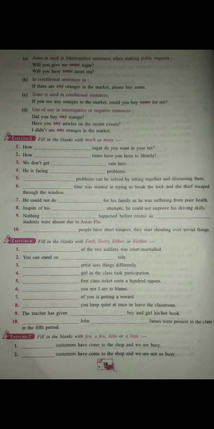Condition दिया हुआ है. Use of any in interrogative or negative sentences. Did you buy any stamps? Any stamp means there were lots of stamps. Okay, a lot of stamps. From them, did you buy any stamps? Okay. Have you any articles on the recent events? So recent events had many more articles to be written, but have you any written? Okay, that's why interrogative or negative sentences. I didn't see any oranges in the market. मैंने कोई भी oranges नहीं देखे.